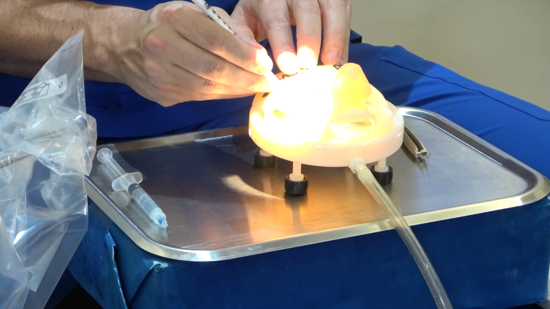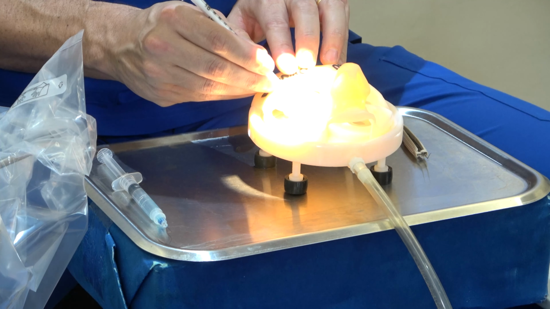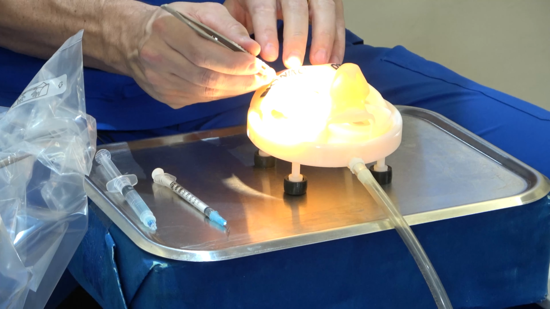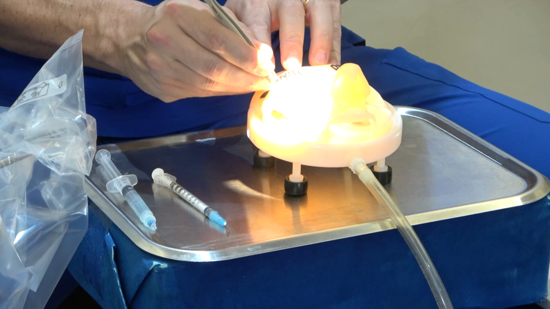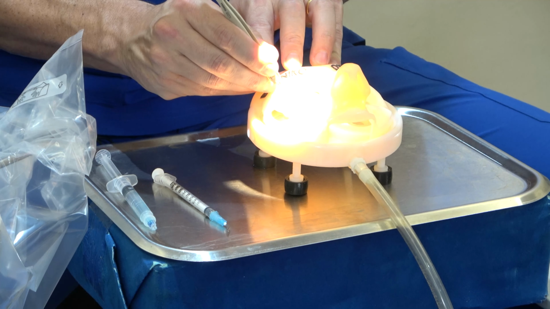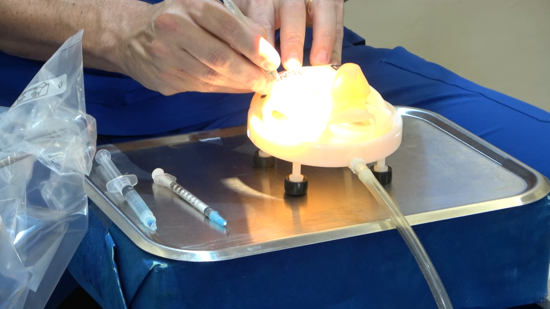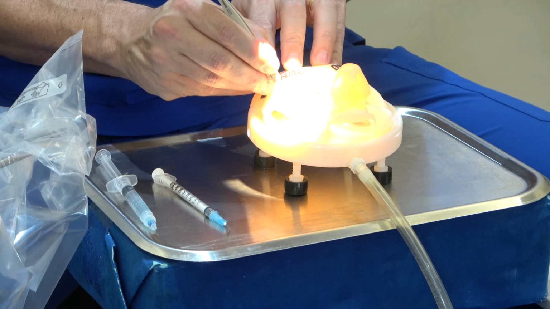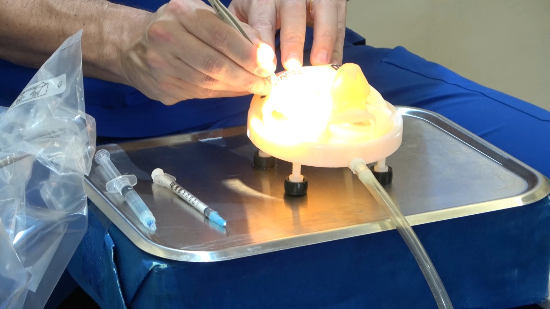Right here, you always need to remember that this is simulated surgery. It could be something different from the human eye, but the important thing here is to learn, to understand the model. In this case, this is going to be a white cataract.